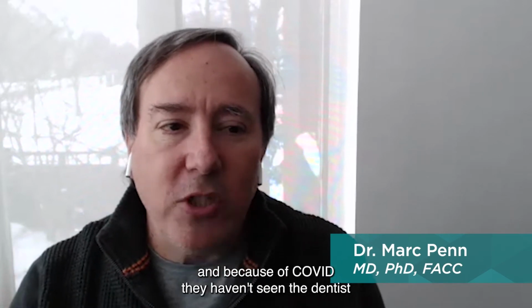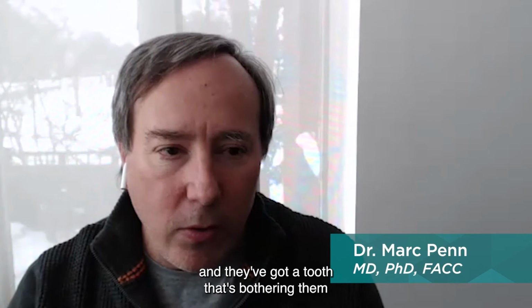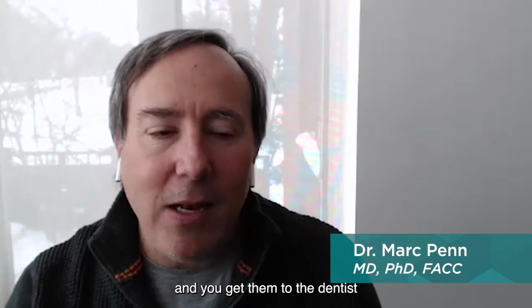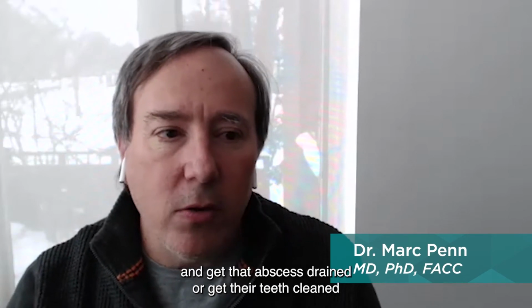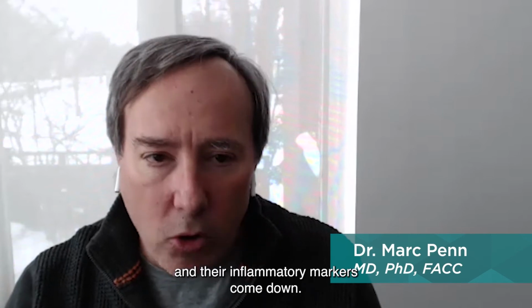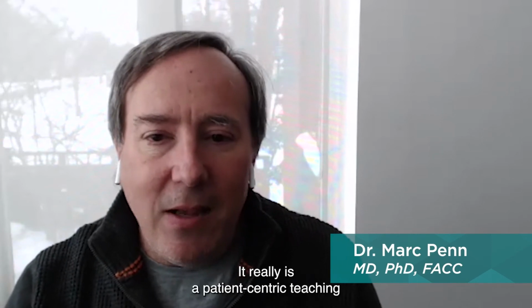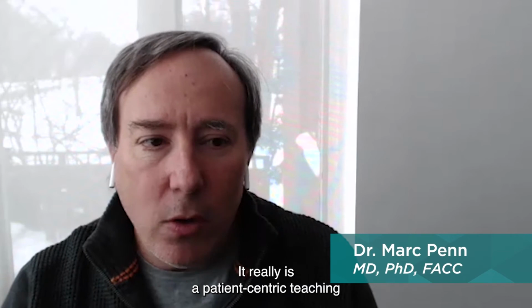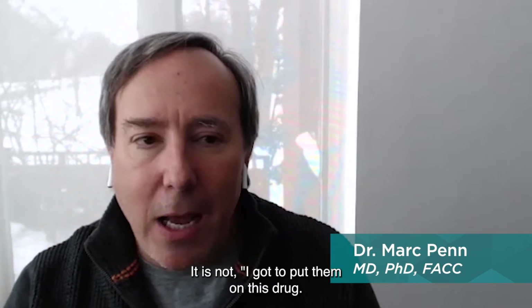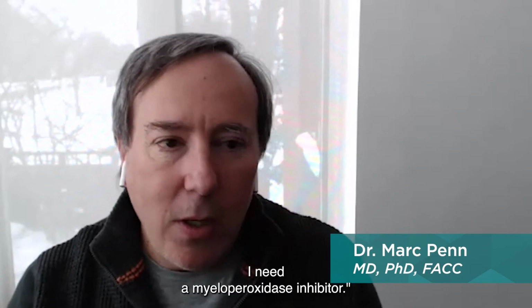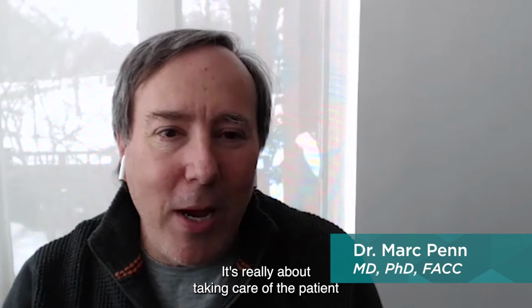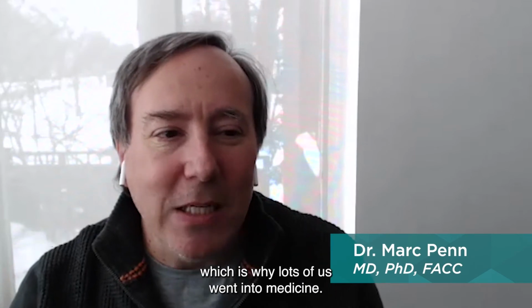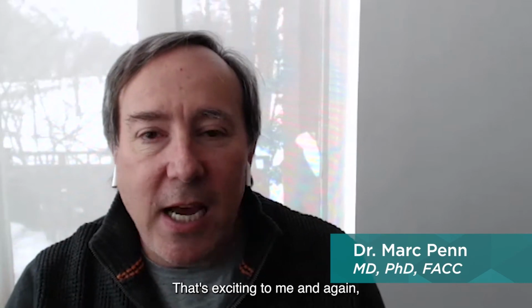And because of COVID, they haven't seen the dentist and they've got a tooth that's bothering them. And you get them to the dentist and get an abscess drained or get their teeth cleaned, and their inflammatory markers come down. It really is a patient-centric teaching or response. It is not, I got to put them on this drug. I need a myeloperoxidase inhibitor. It's really about taking care of the patient, which is why lots of us went into medicine. And that's exciting to me.